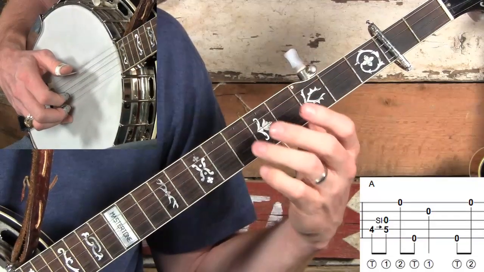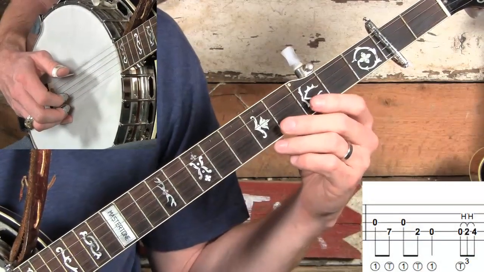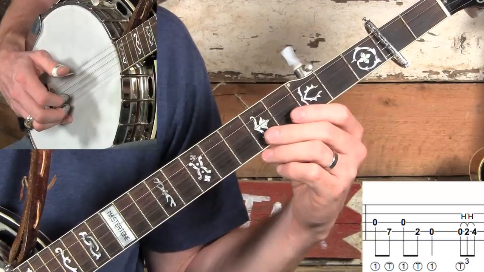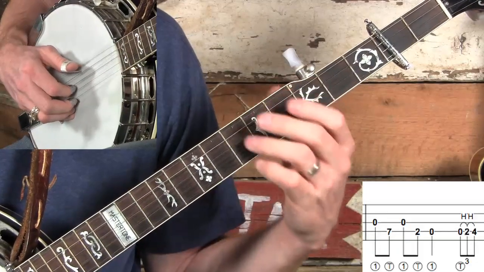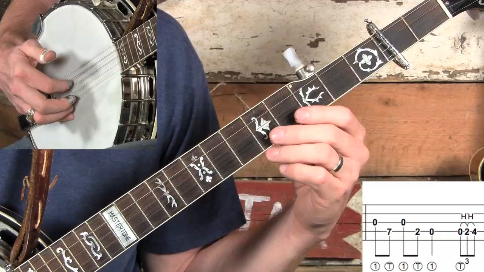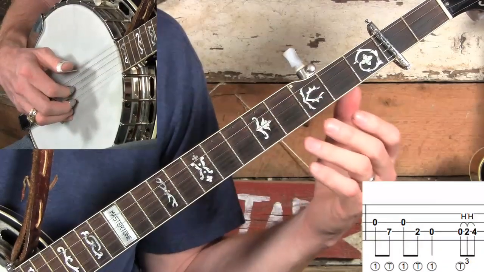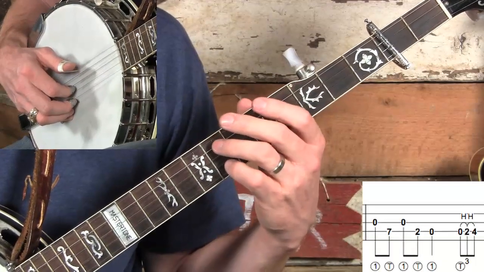Good stuff. Now measure 3, we get into kind of some, I guess I would call it cross-picking banjo style, okay? But we're going to be using our index finger down this low D string, which may take a little practice if you're not used to that, but we're just going to follow the melody of this tune.